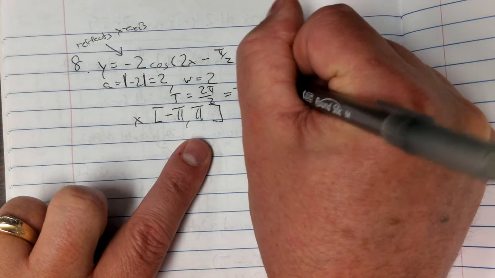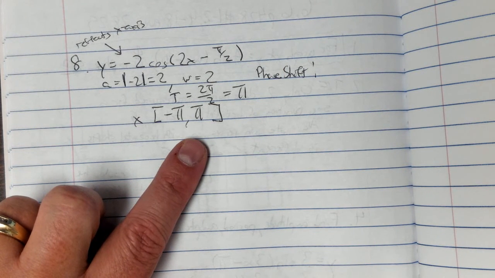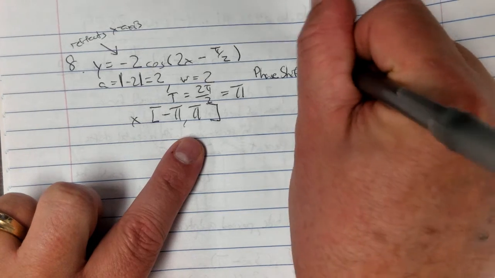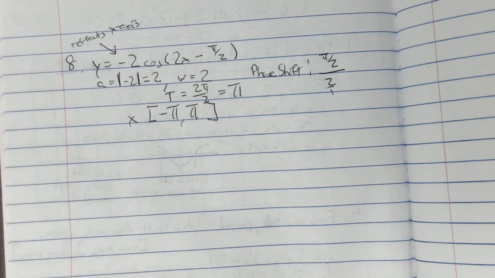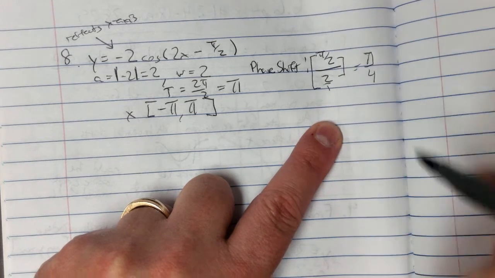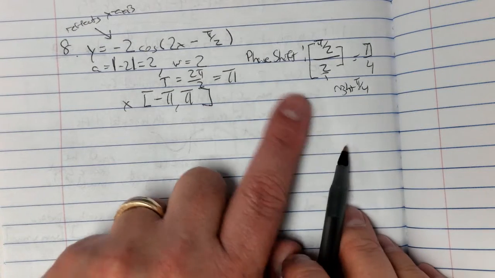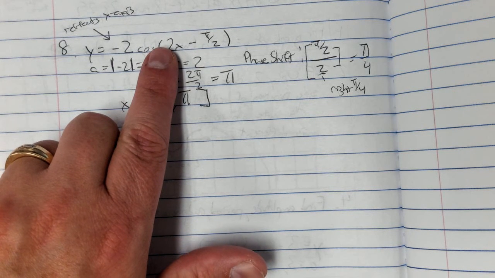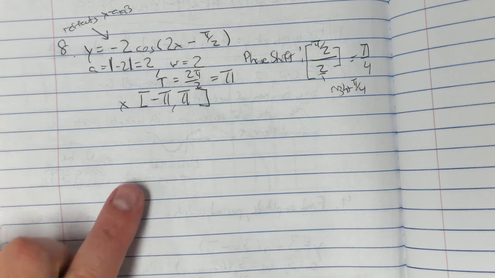Now we need our phase shift. Your phase shift would be positive pi halves over 2, and think of it as 2 over 1. So then you multiply your outsides and your insides to get pi fourths. So then this would be right pi fourths. You always do this number over whatever's in front of x. And sometimes there's nothing there, so just think of it as 1. So that's going to be your phase shift.